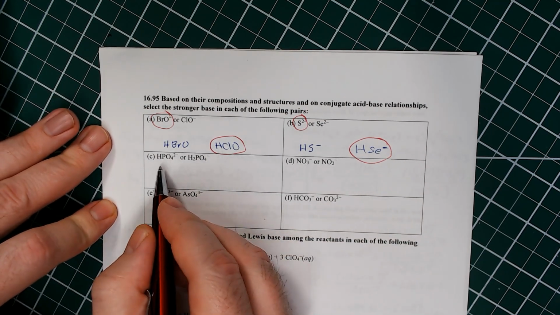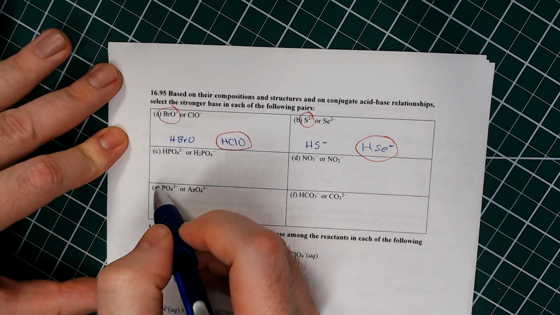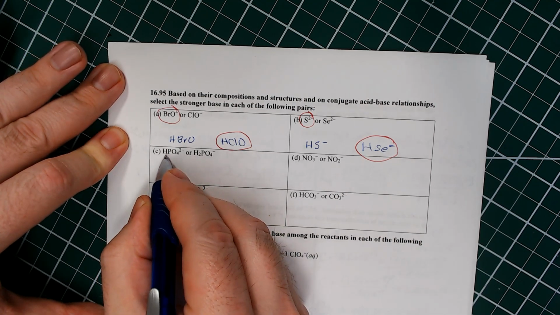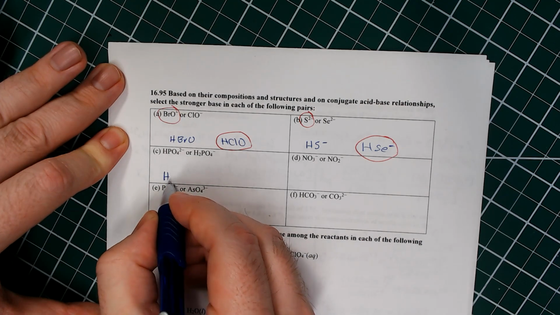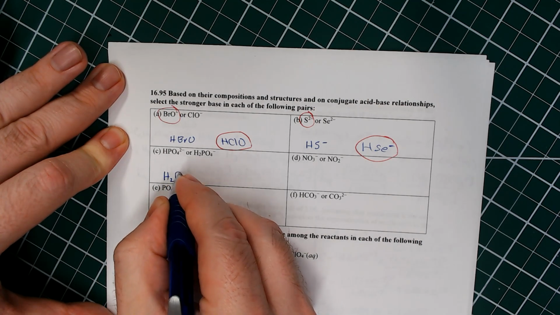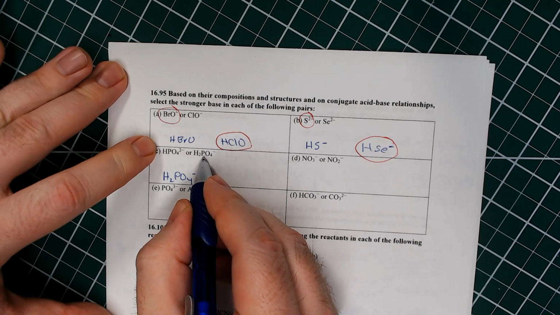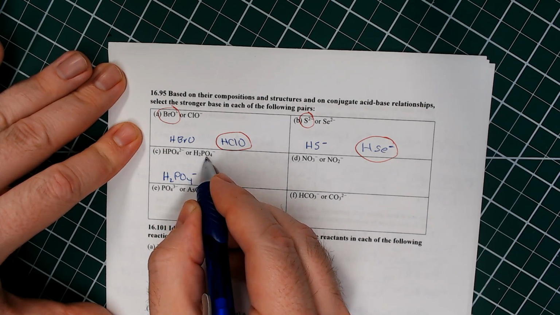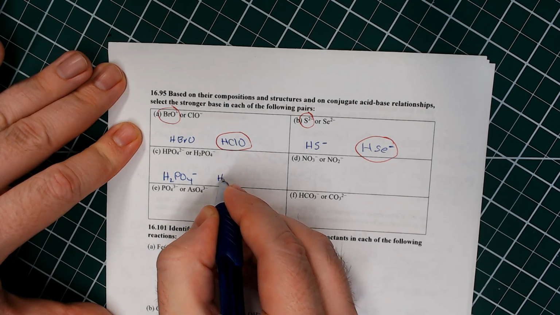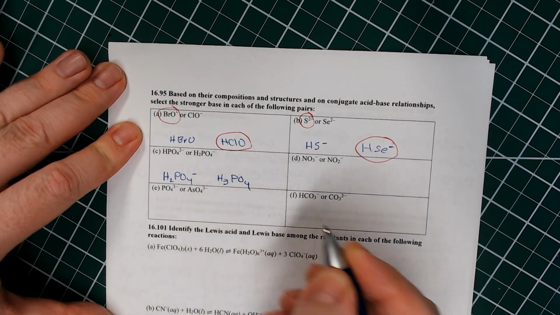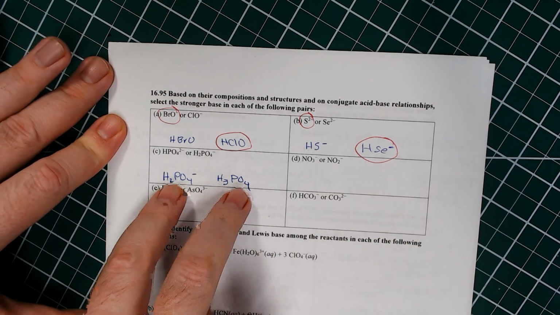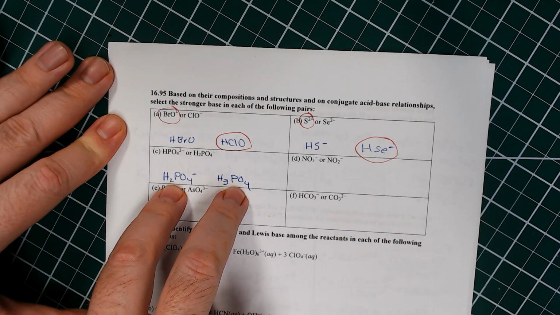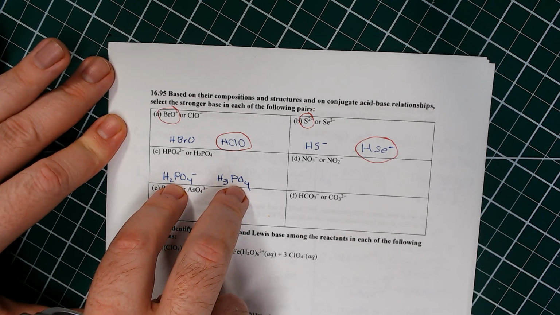On this one, this one's kind of interesting. This actually goes back to something that we talked about previously. So here we've got HPO4 2-. Its conjugate acid is going to be H2PO4-. For this one, we have H2PO4-, which you'll notice is the same thing as that. So H2PO4-, its conjugate acid is H3PO4. Well, we didn't just look at a rule for this. Instead, we need to go back and look at our Ka table that I've shown you before.